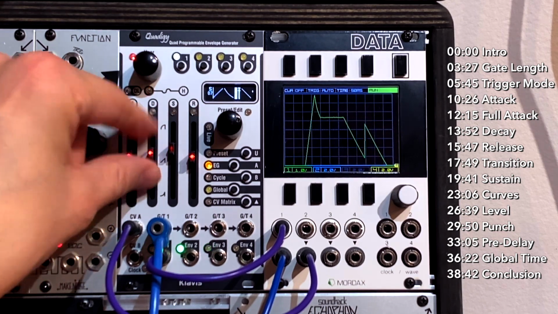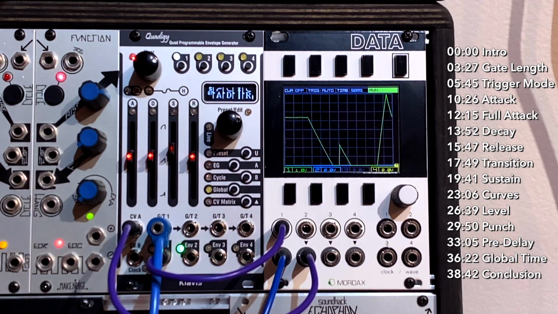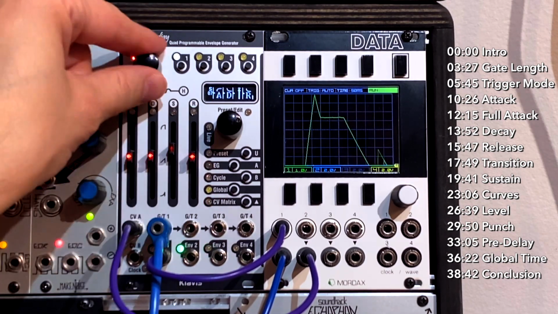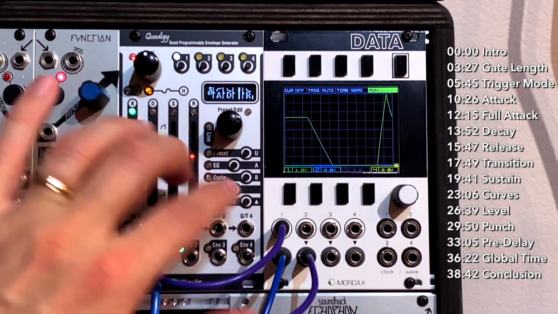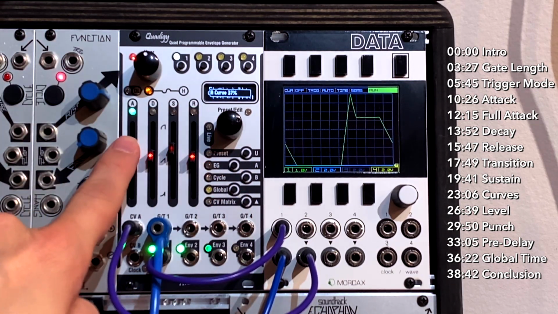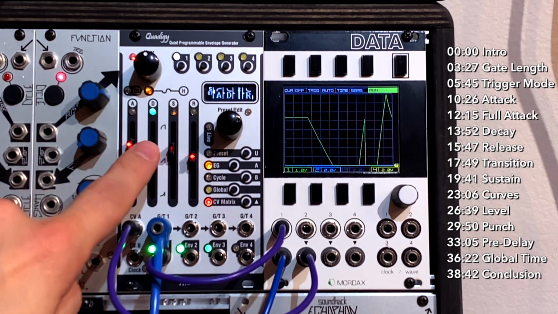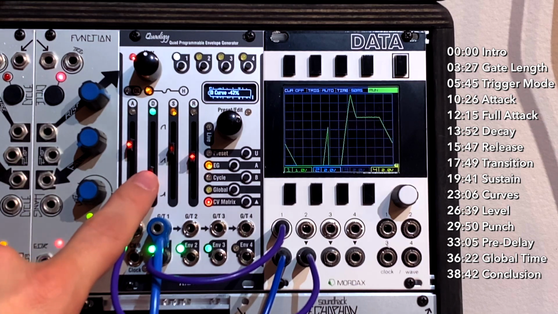decay curves. So for example, I'm going to go into the CV matrix. I'm going to target our knob again. So I'm going to hold that and tap U. There we go. And I'm going to set the attack curve CV to around 45 and the decay curve CV to around negative 45.